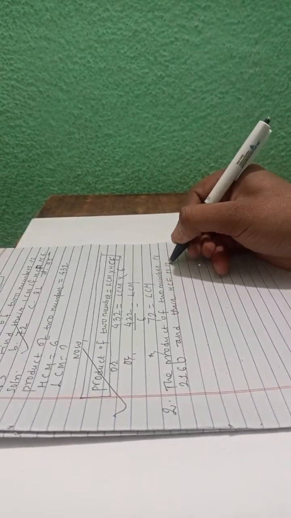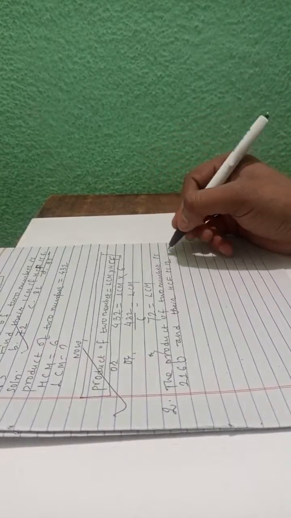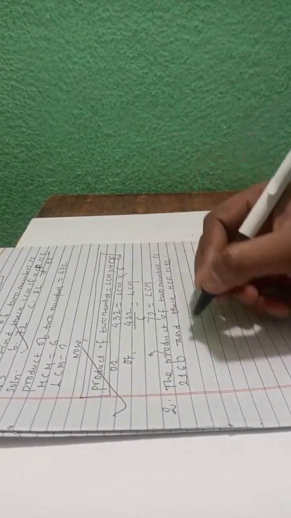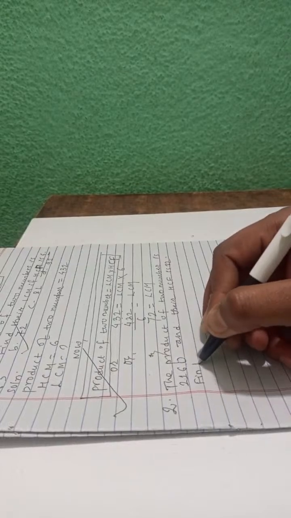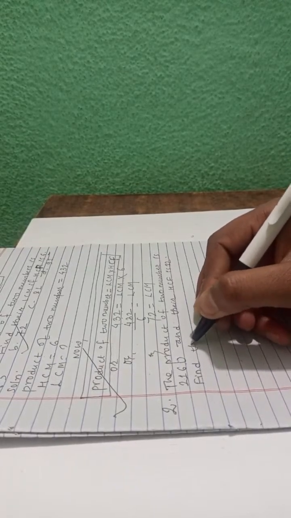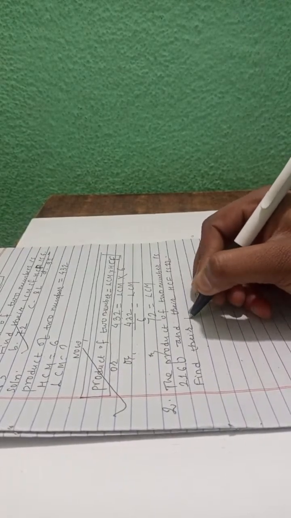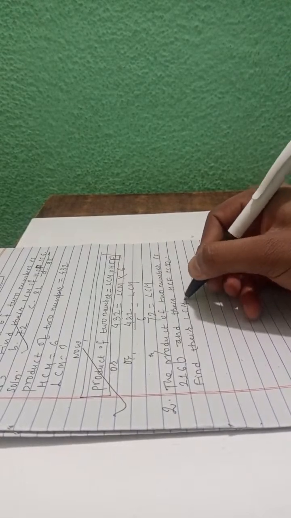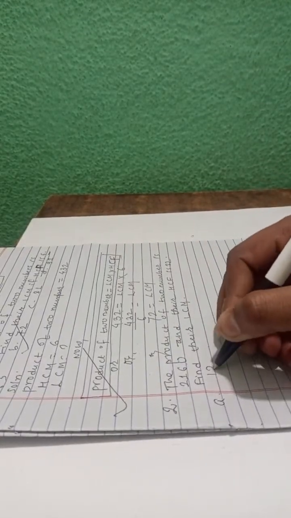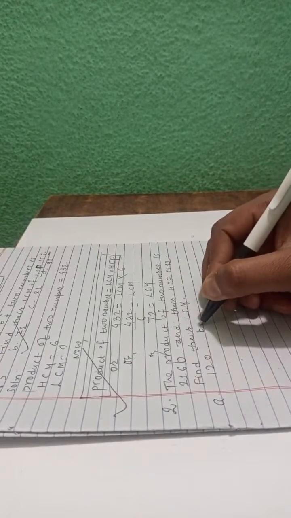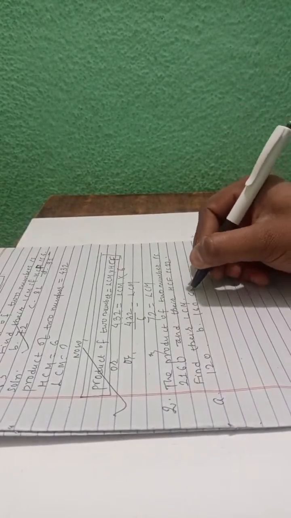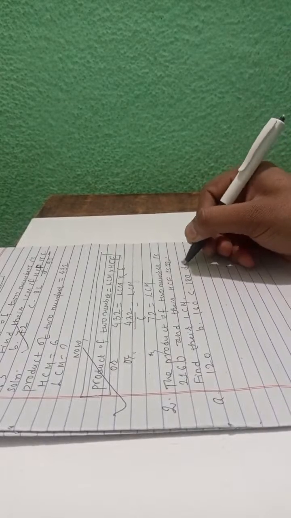Find their LCM. The options are: A, 120; B, 160; C, 180; D, 200.